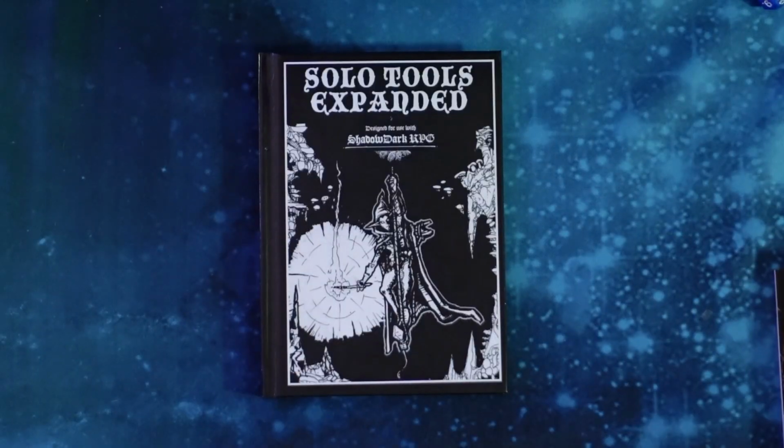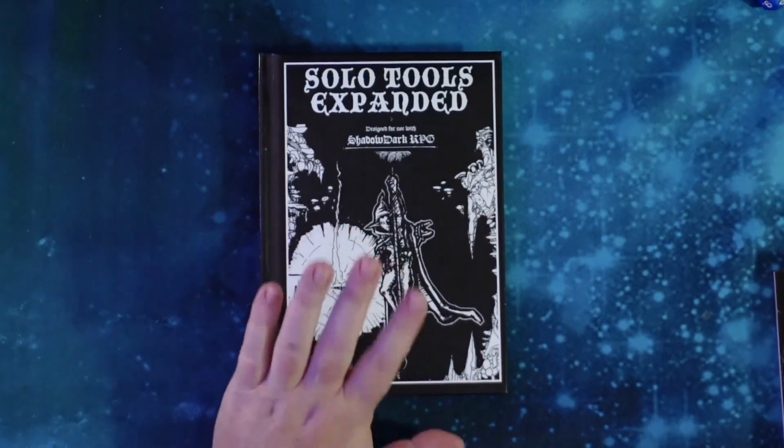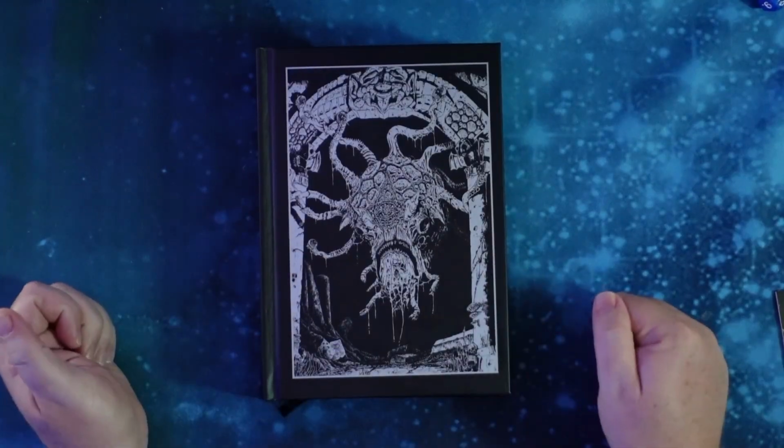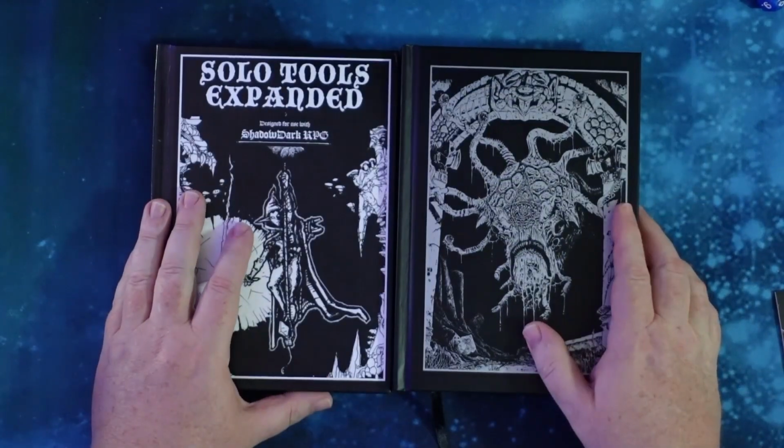So what's inside the Solo Tools Expanded book? Let's take a look inside. The first thing I want to touch on about Solo Tools Expanded is its size. It was designed to fit perfectly with your other Shadowdark books, as you can see.